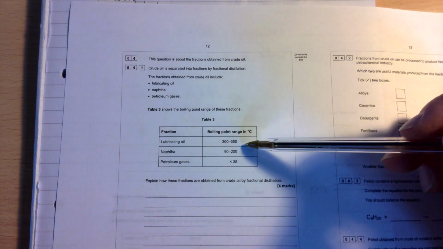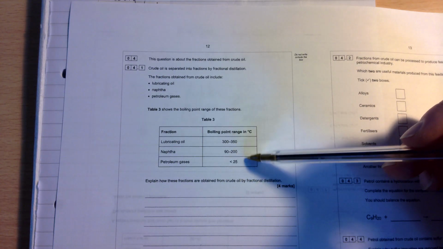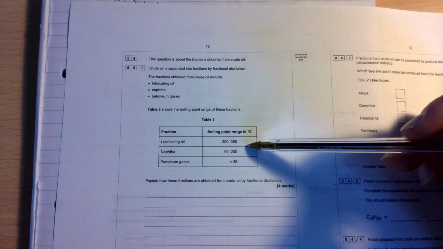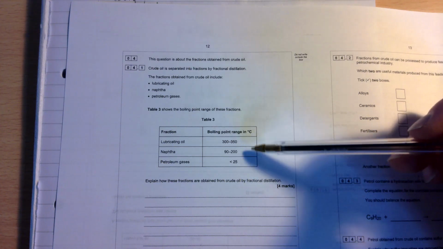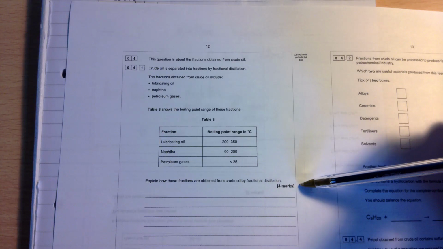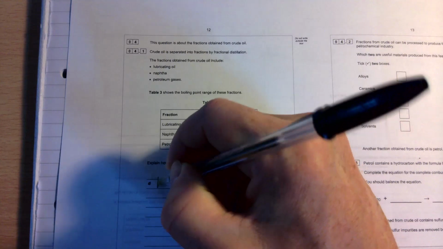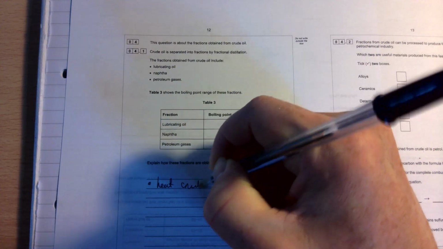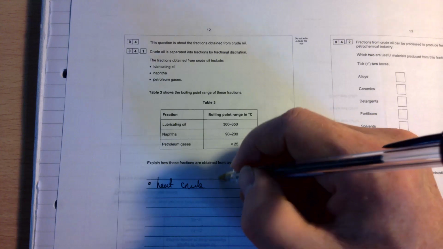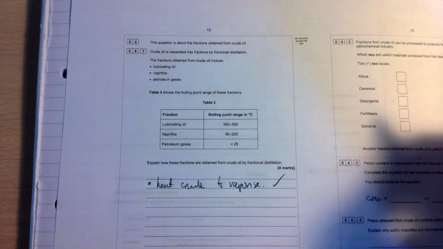Okay, and it tells you their boiling point ranges, and it's worth noting here that the boiling points are ranges because there's more than one hydrocarbon length within a fraction, and you have to explain for 4 marks how the fraction of distillation is used. So the first mark is, as I said a moment ago, to heat the crude oil. And why do you have to do that? The whole point is to vaporize. So that's what the first mark was for, to vaporize the crude oil.